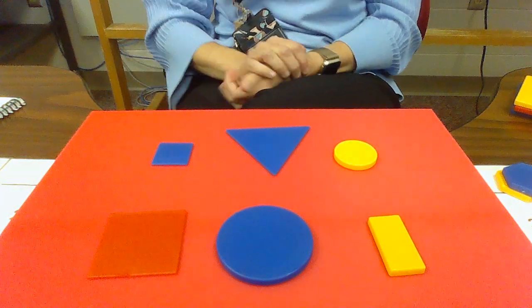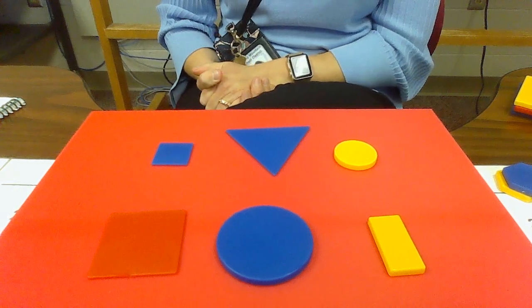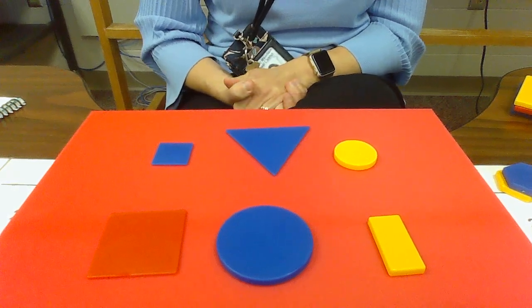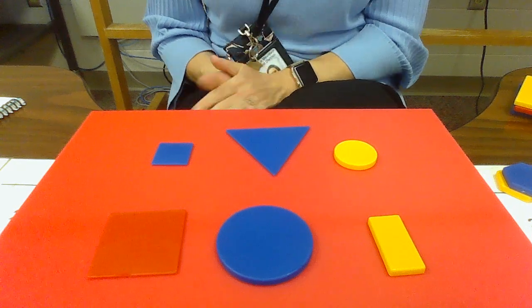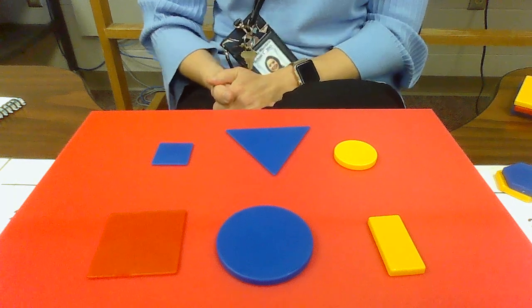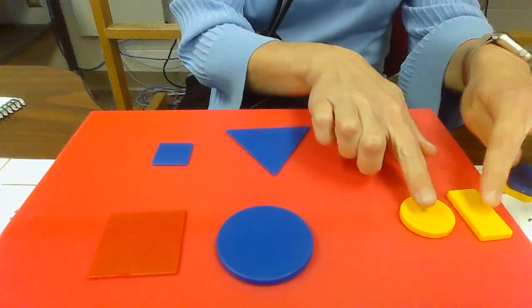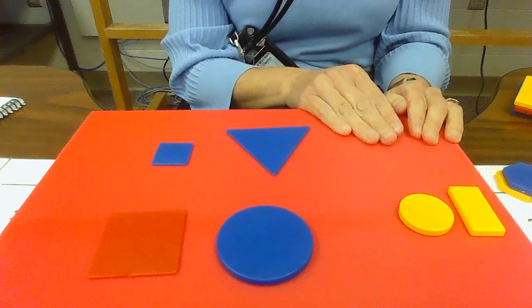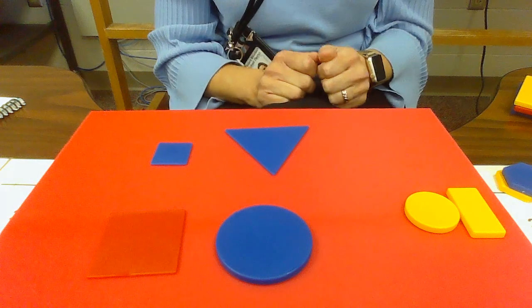Okay, so Mrs. Gorski's back. And I have a couple more attribute blocks that we want to separate or sort. So usually the best way that we always like to sort first is by color. So if you're looking at things here, we have 2 yellow shapes, a rectangle and a circle.